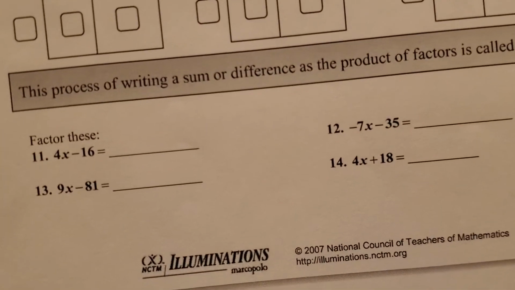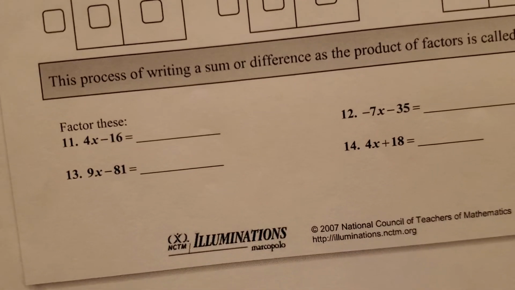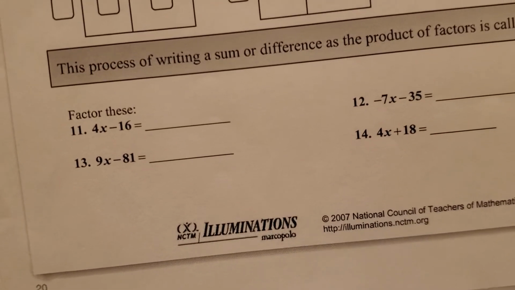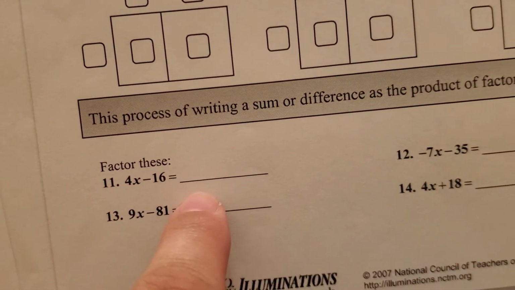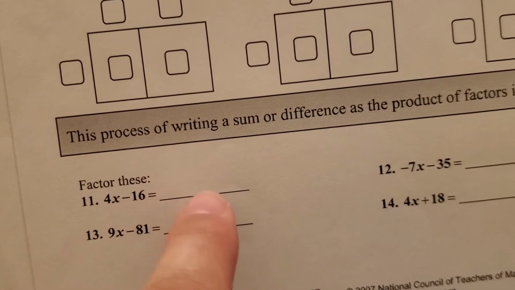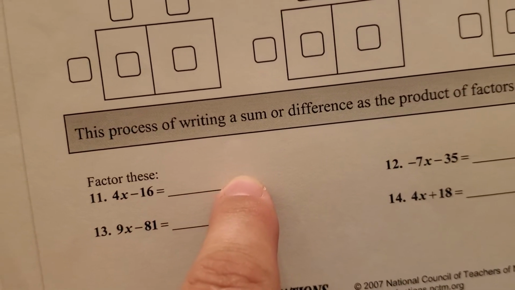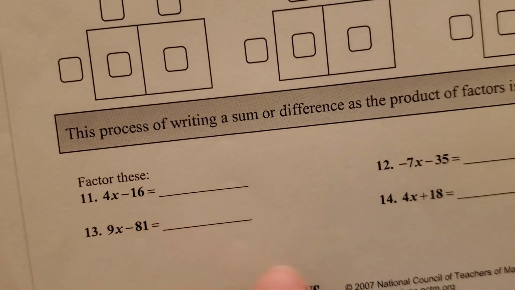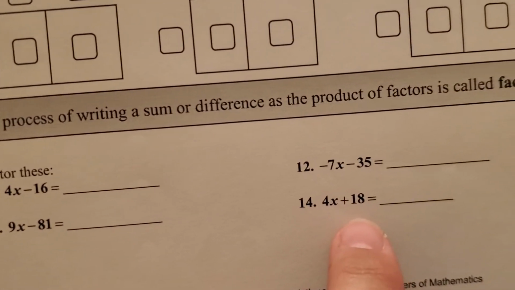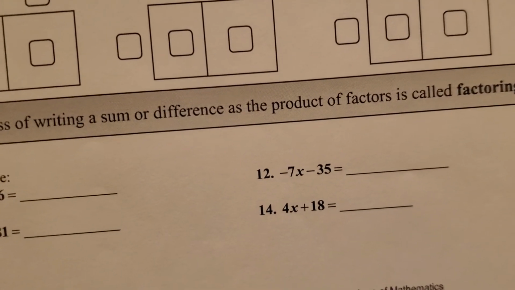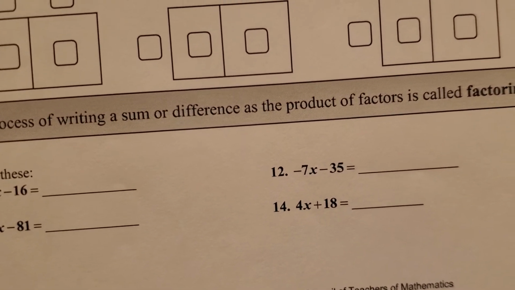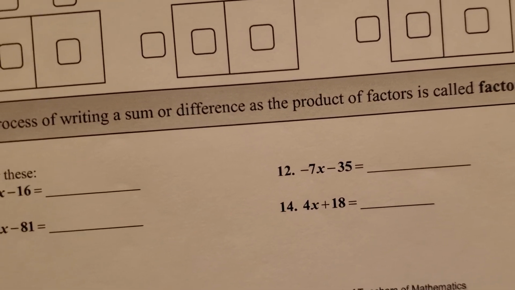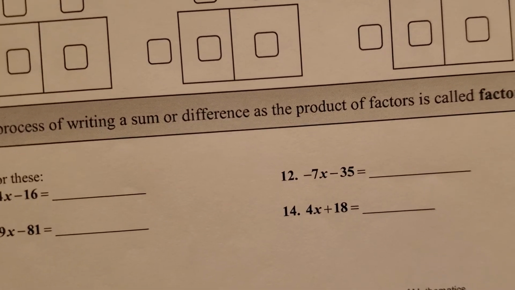Now, when you get down here, this is factoring, okay? So this is the reverse of your distributing, okay? So if I notice 4 will go into 4 and 16, I could factor out a 4, and I'd have a 4 on the outside, and then x minus 4 on the inside, okay? Please be careful. Most everybody's good until they get to number 14. 4x plus 18. Please do not factor out a 4, because 4 will not go into 18, but 2 will. Okay, so factor out a 2 and then write what you can get on the inside.